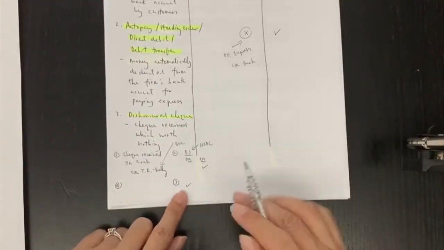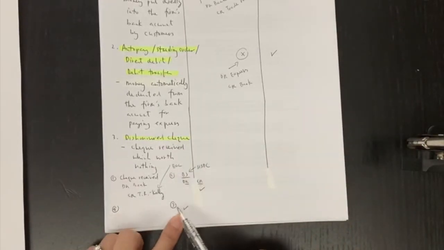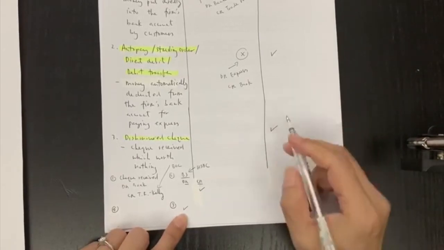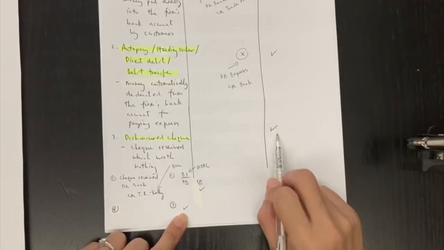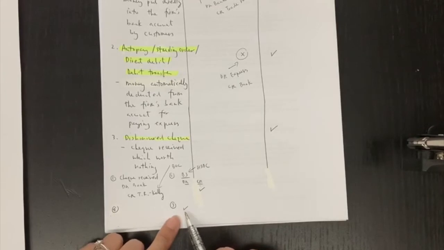All right, so to explain this part, dishonored check happens in step number 3. Okay, put a tick on the debit side of the bank statement. Why on the debit side of the bank statement? It is to reverse the check received, because there is actually no money in Kelly's account.